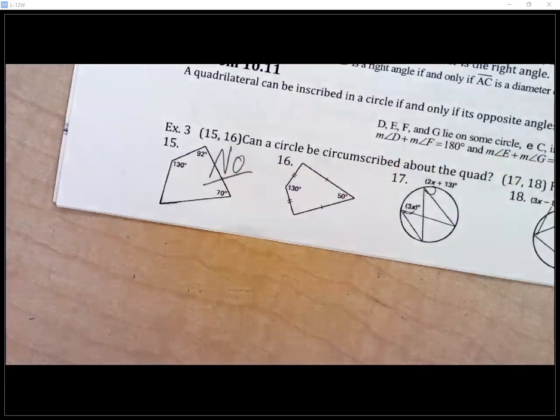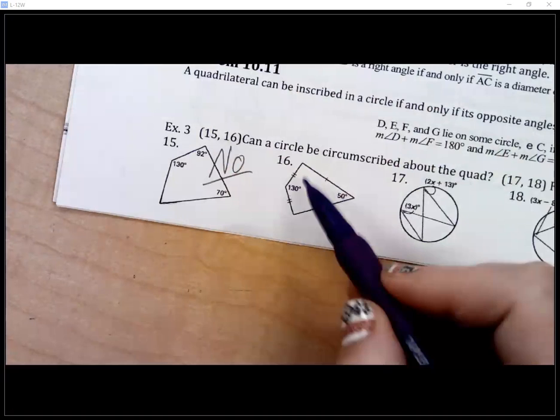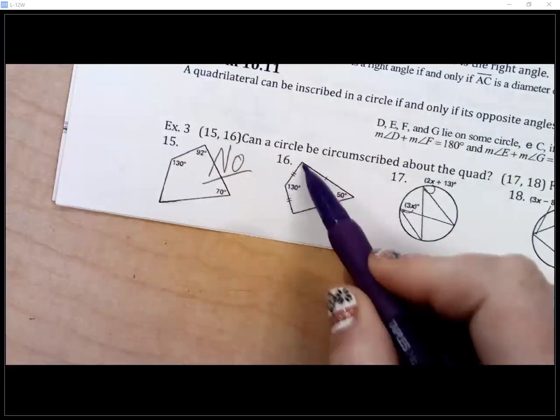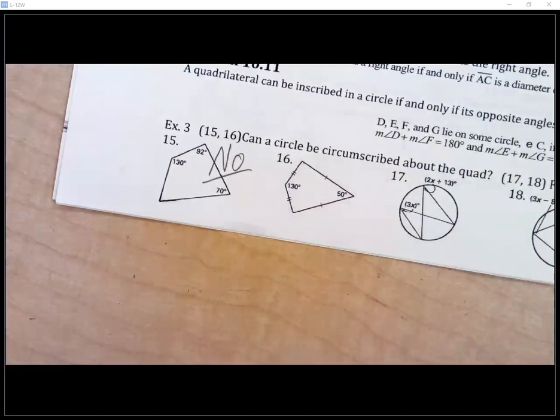How about 130 and 50? Okay, that's 180. So we have one side that's working in our favor. Do you know for a fact that these other two are going to add up to be 180? Leanna, why do you say yes?